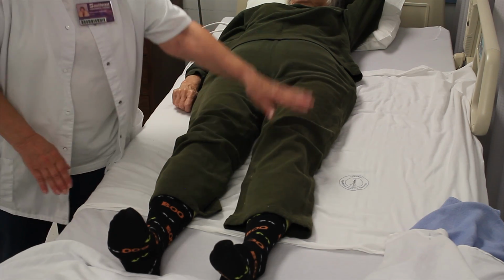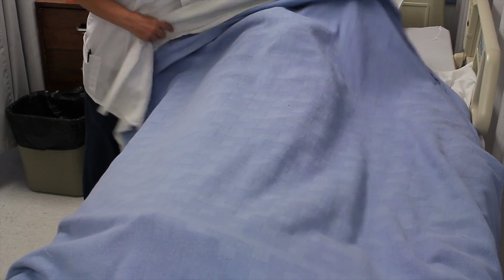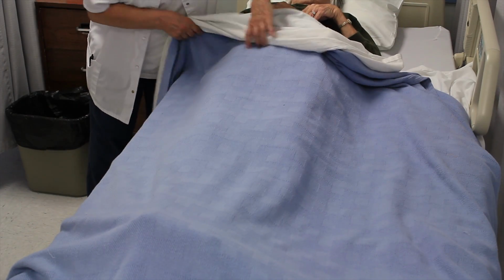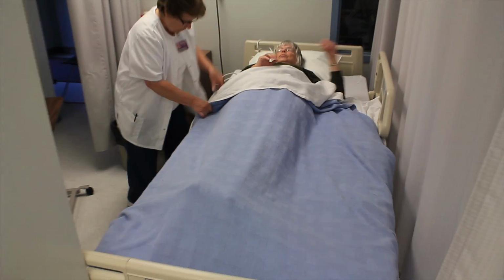When exercises are completed, returns the resident to a comfortable position and covers as appropriate. Returns the bed to the lowest position.